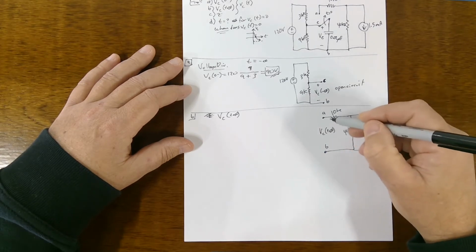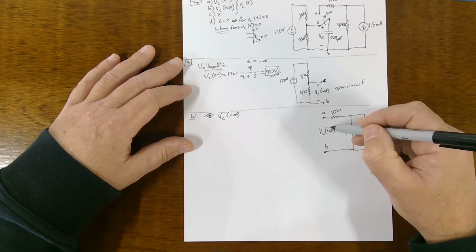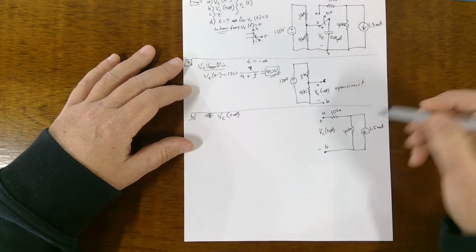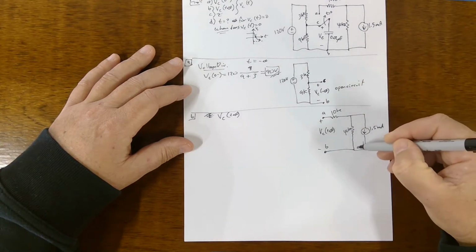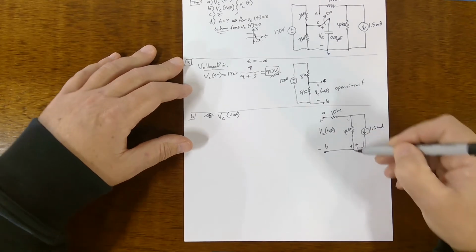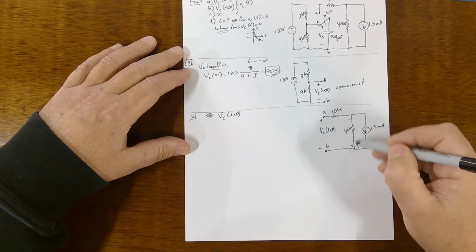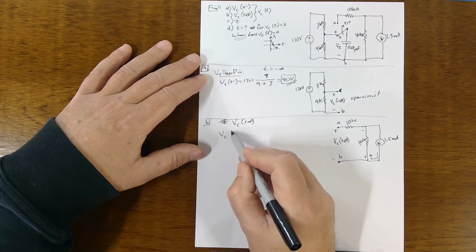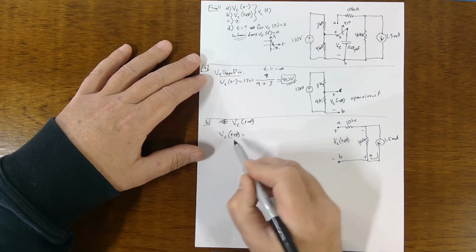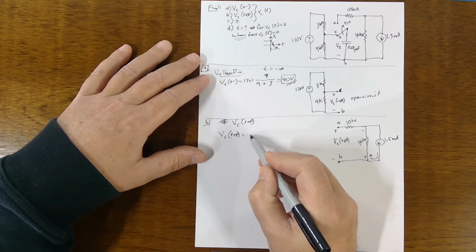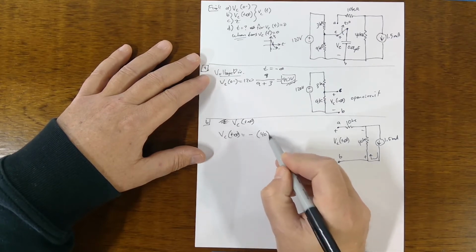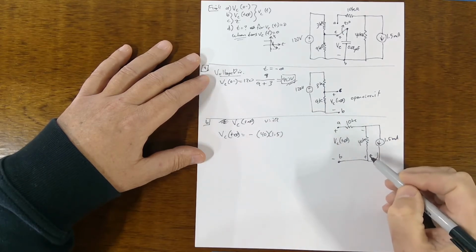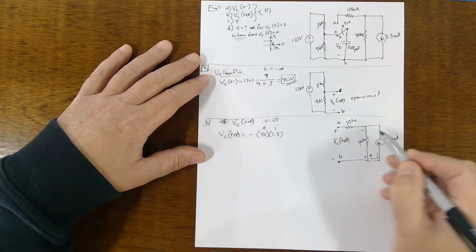And we need to keep the same reference polarity, plus at the top, even though this current right here is going to make a voltage in the opposite direction. So we need to throw in a minus sign here. So V sub C at positive infinity is negative, 40 times 1.5, and this is just V equals IR at this loop right here.